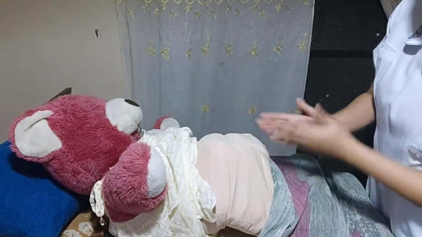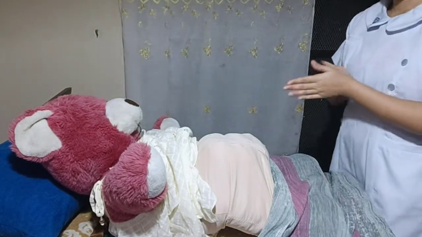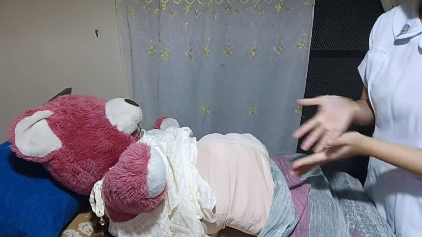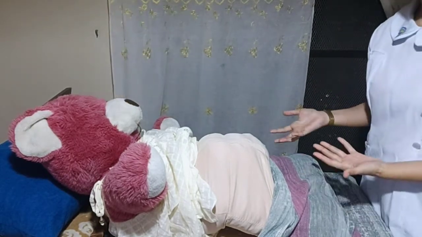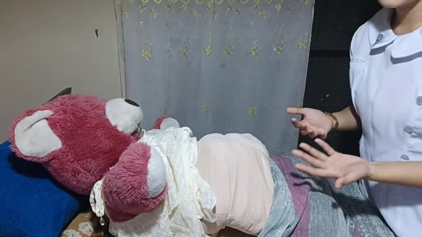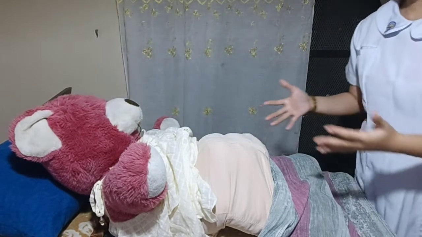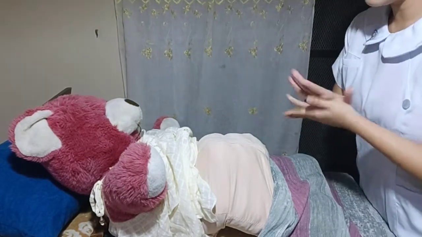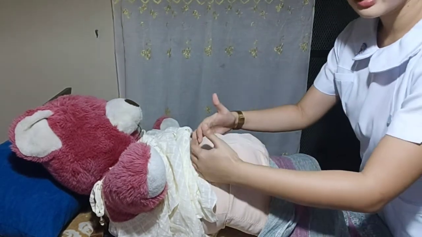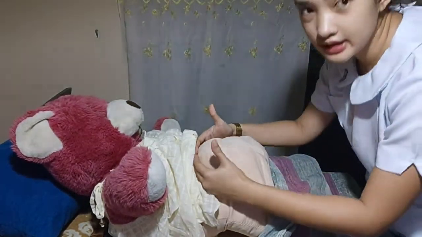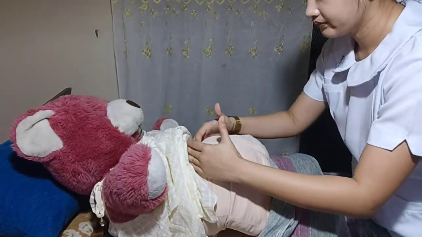We also need to warm our hands first to provide comfort in palpation. So we will now proceed to the first maneuver, the Fundic grip. Facing the client's head, we will palpate the fundus with both hands and observe the shape, consistency, and mobility.